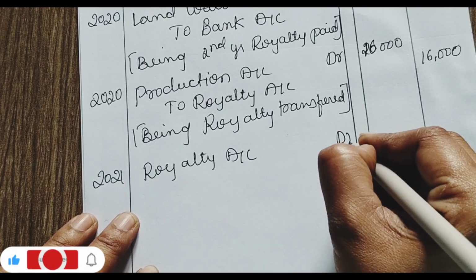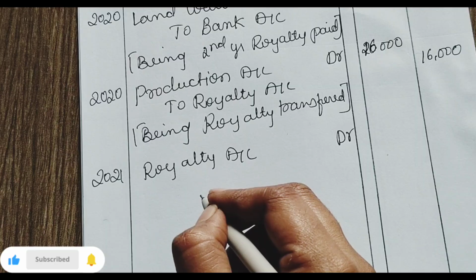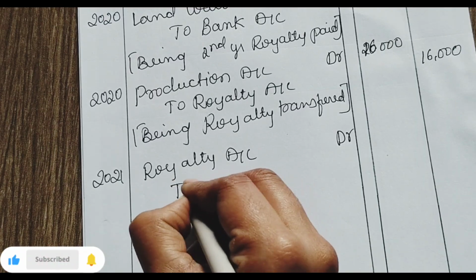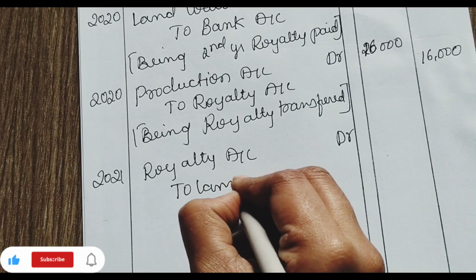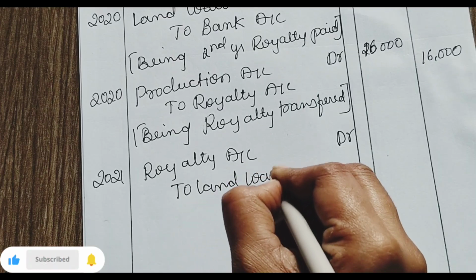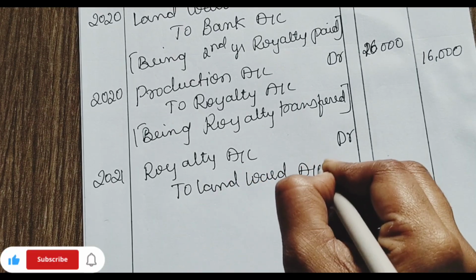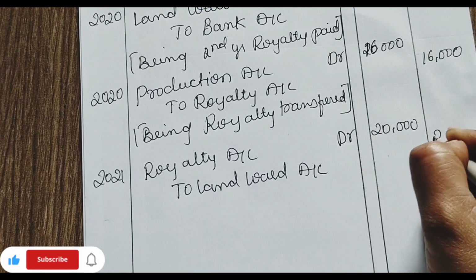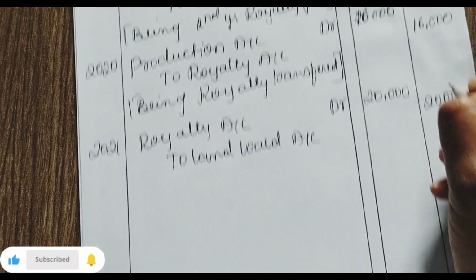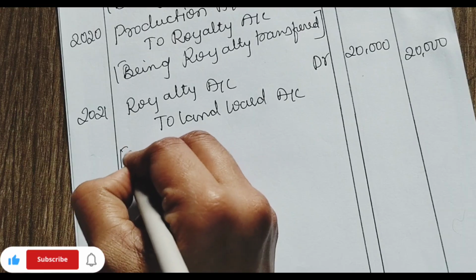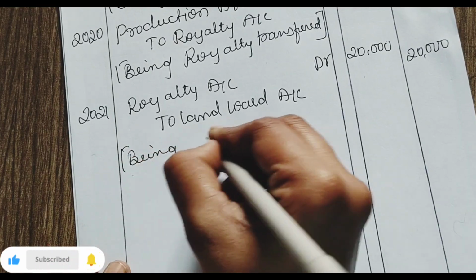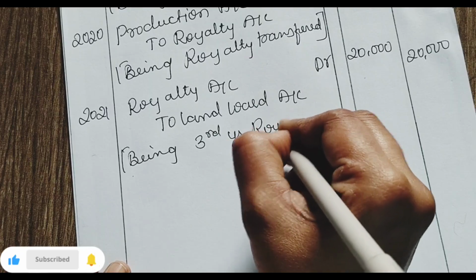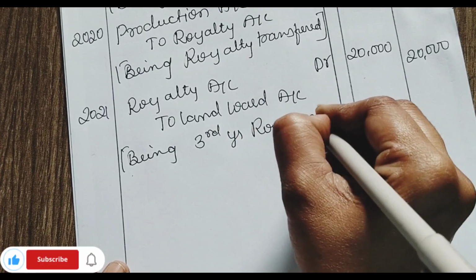So he is paying rent to his landlord, to landlord account. 20,000. Being third year royalty due.